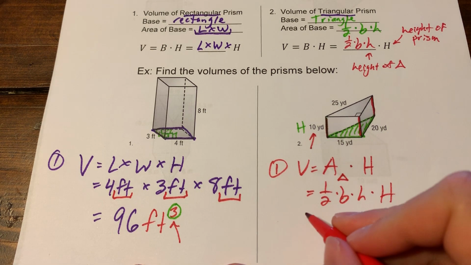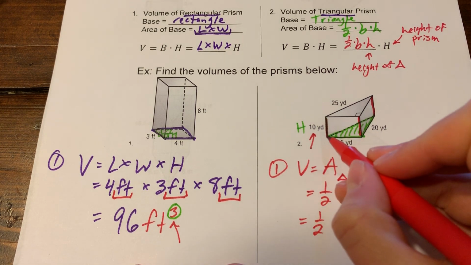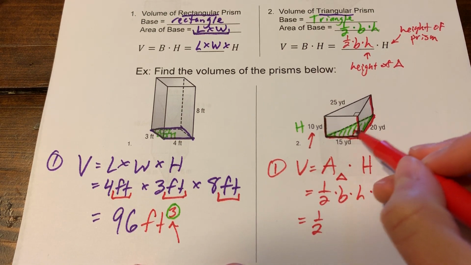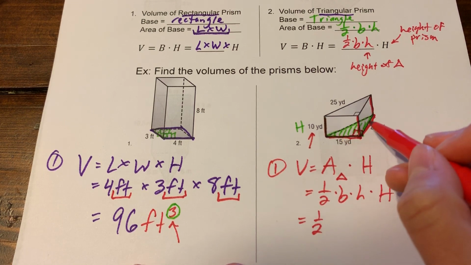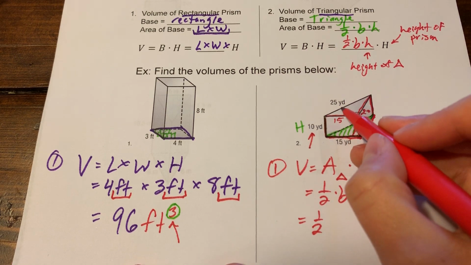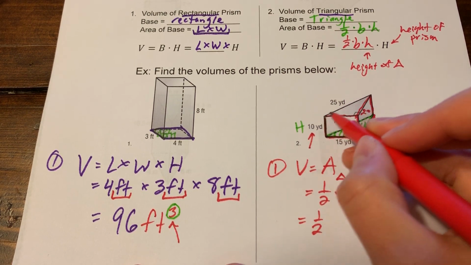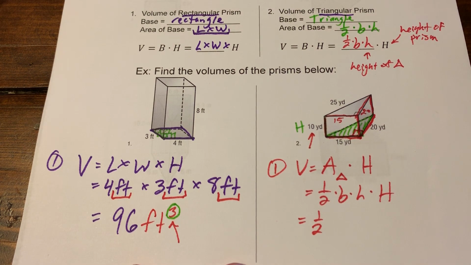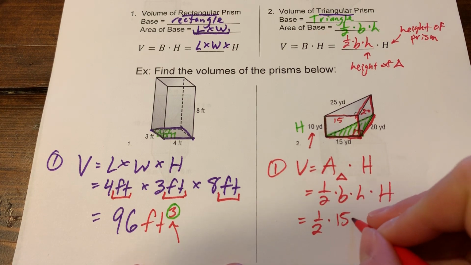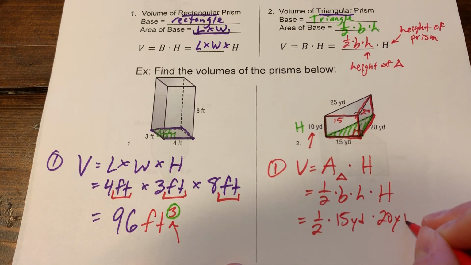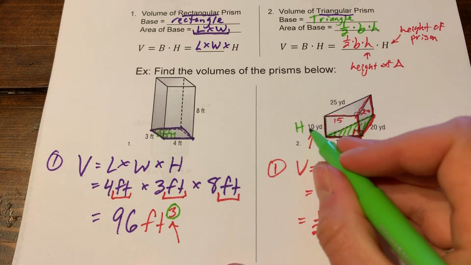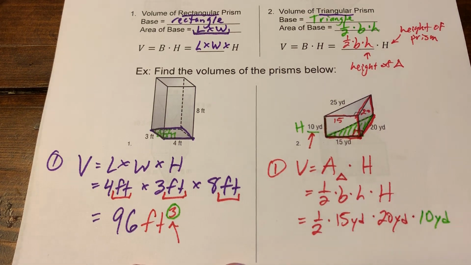And now we substitute in what we know. So this is gonna be 1/2. Remember, the base and the height of the triangle has to be perpendicular. So the base and the height are 15 and 20. It's 15 here and 20 here. It's not 25 because 25 is that slanted part and 25 is not perpendicular to anything in this case. So it's 15 and 20 times 15 yards times 20 yards times 10 yards. So remember that height of the prism is 10 yards.